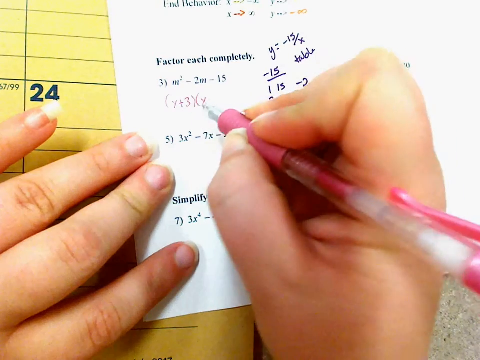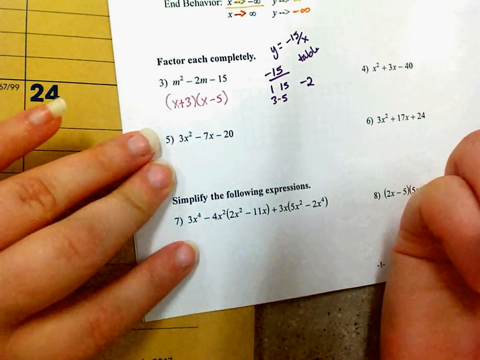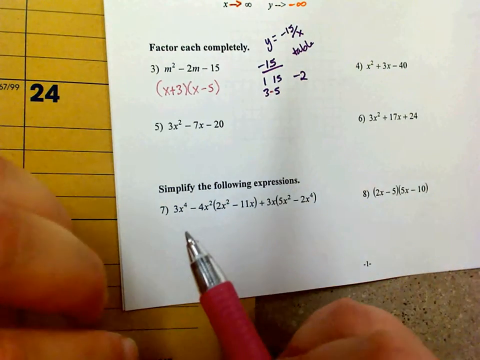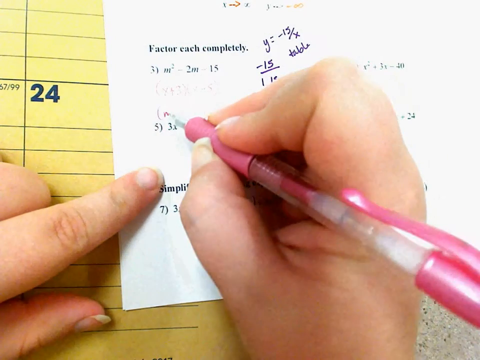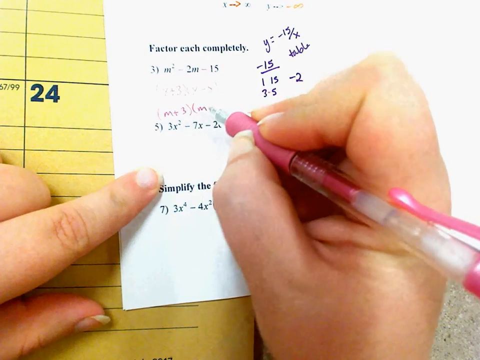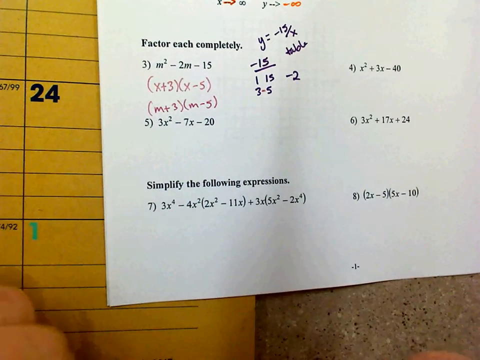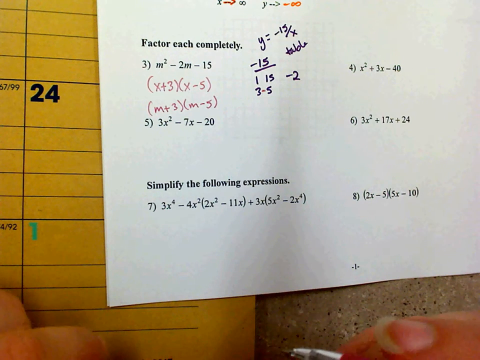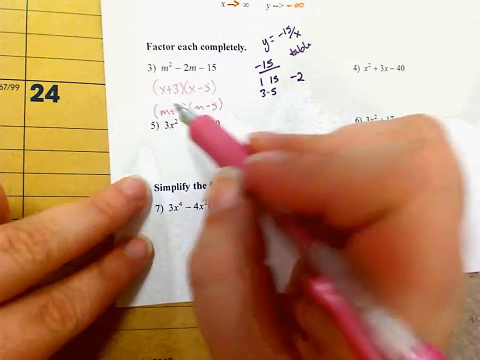Now, I just wrote x's out of habit, and these are m's. Is that okay? It is. It'd be nice if I remembered to write that, but I'm not going to count off if you accidentally do the wrong variable. Okay? So that is the answer for that one.